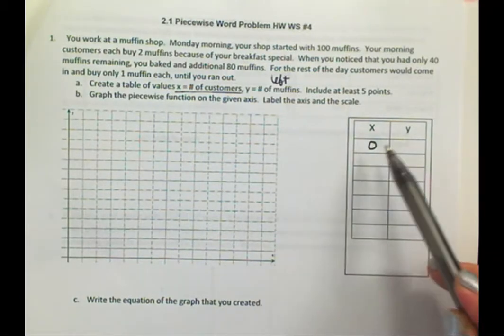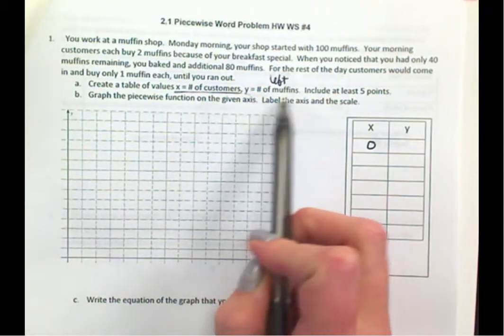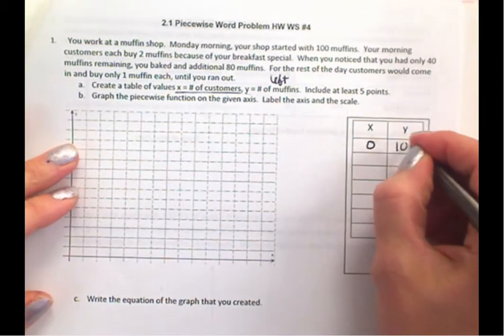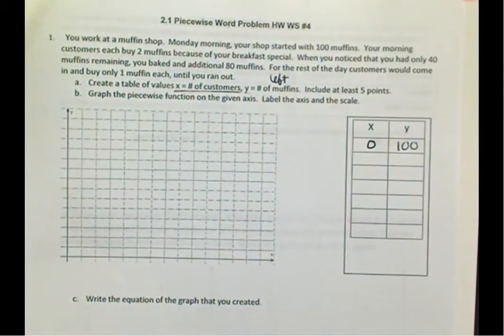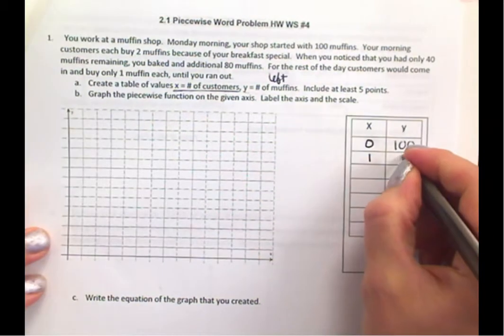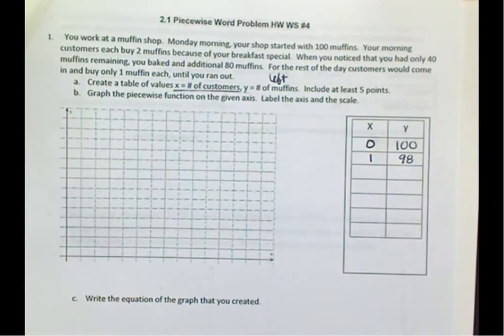If you have 0 customers, how many muffins are left? 100. Okay, good. Try to write down enough points that you can describe the pattern. The next input is 1. What happens if you have 1 customer? 98. Okay, good. Guys, this is linear piecewise, which means all you need to write the equation of a line is 2 points, which you now have.